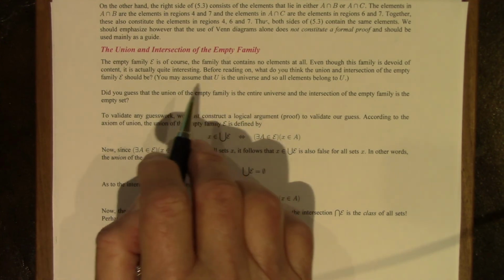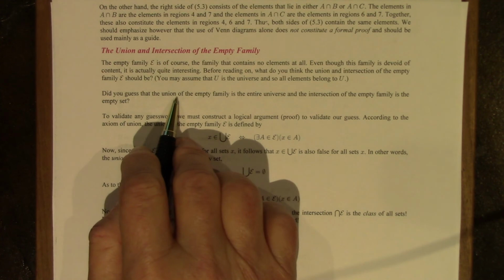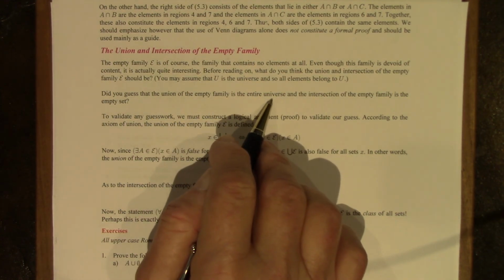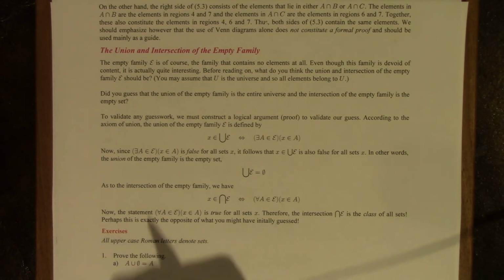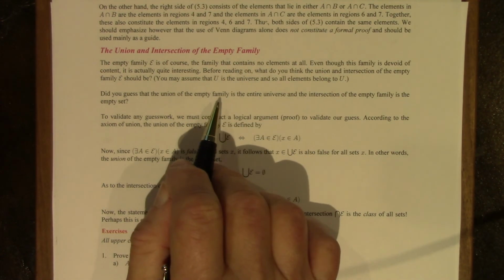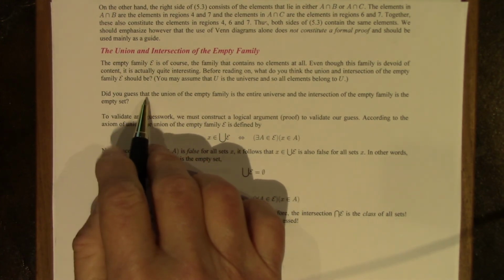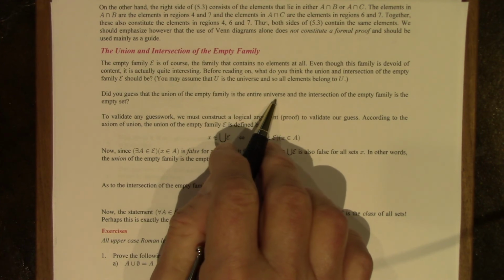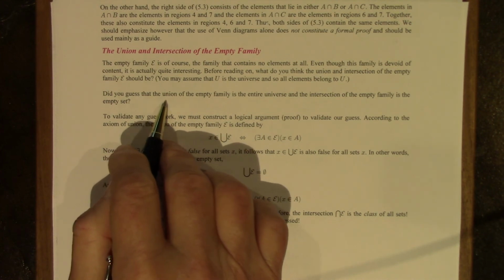It seems to be typical, but those who do offer an answer, many of them will say that the union of the empty family is everything. Union, when you take a union, you're throwing stuff into a big pot, so it should get big, bigger than the individual pieces. So there's a tendency to say that the union of the empty family is the entire universe, whatever that is, and the intersection of the empty family is the empty set.